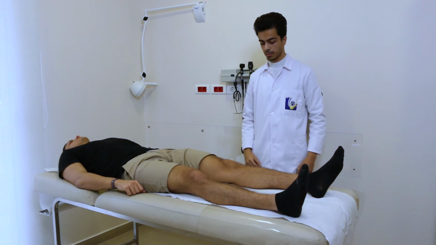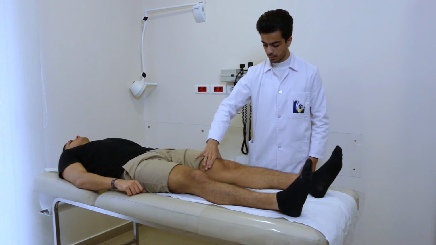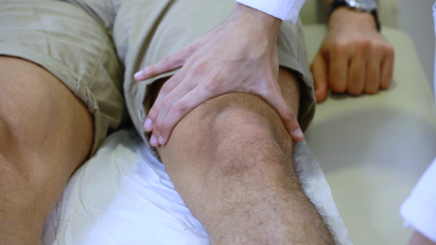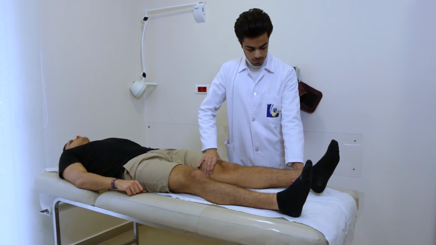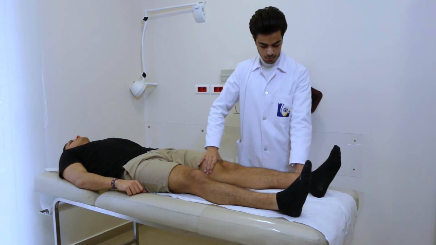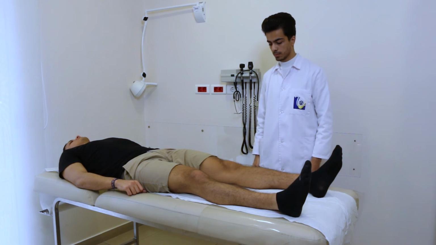For the assessment of the knee extension, the patient must stay in supine position with the legs flat on the table. Fixate the distal femur with one hand and grab the distal tibia with the other hand from the medial side and perform passive extension. Normal knee should be extending from -1 to -5 degrees.